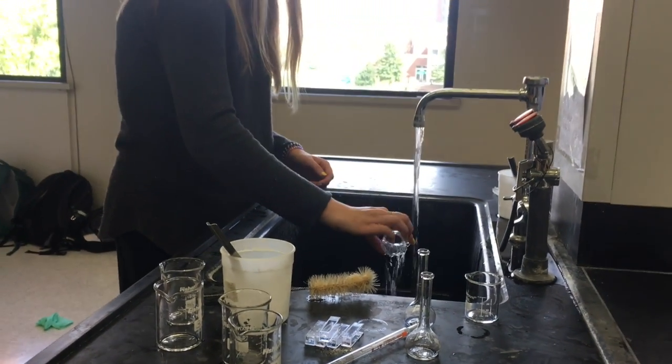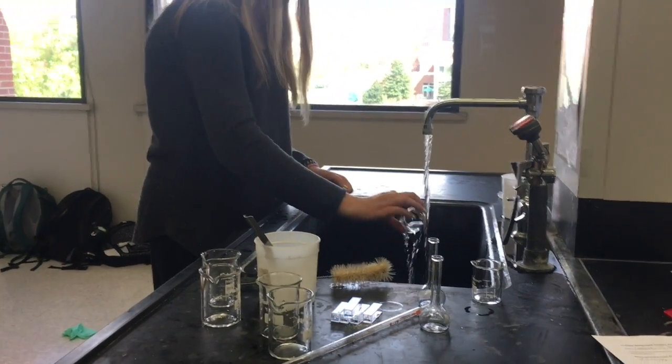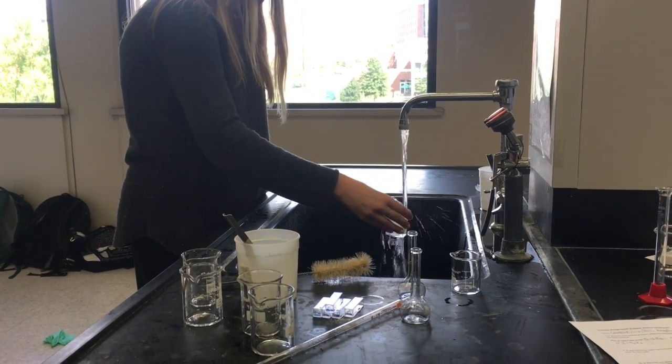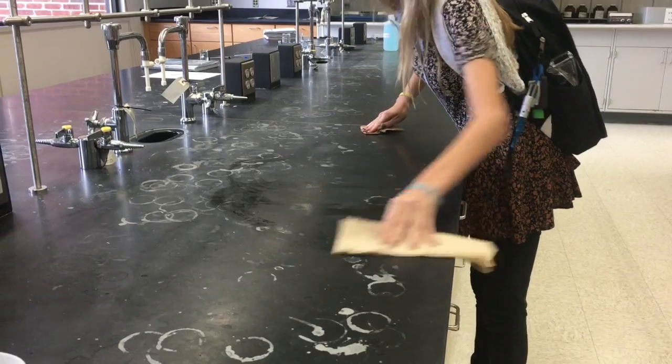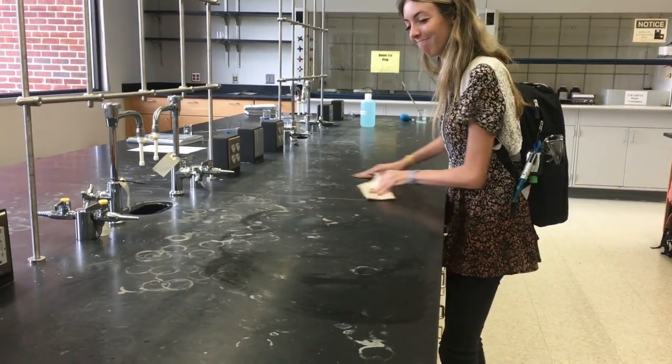At the end of lab, clean all glassware and put them away in their proper location. Finish by wiping down the lab area and you're ready to go.